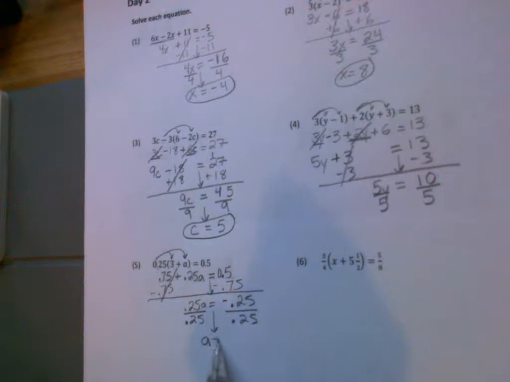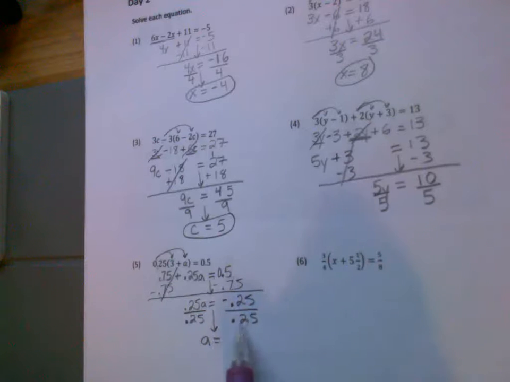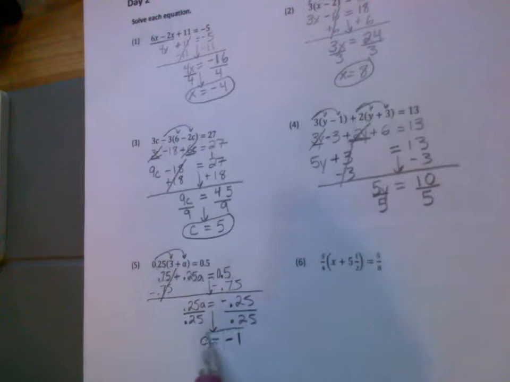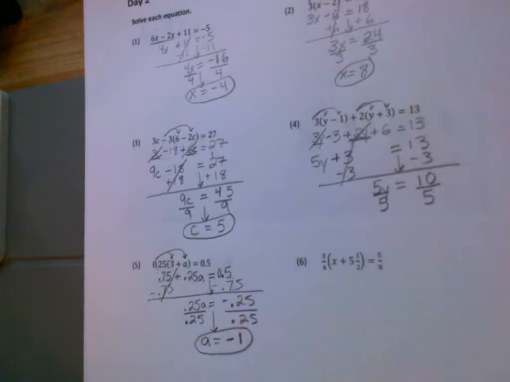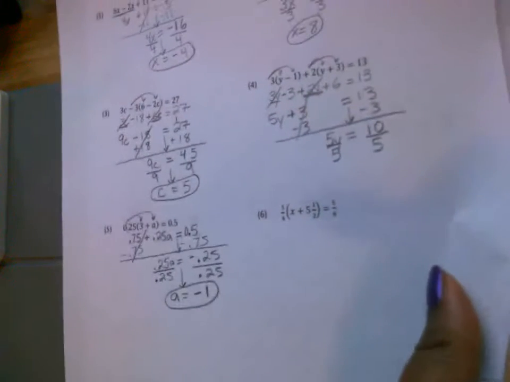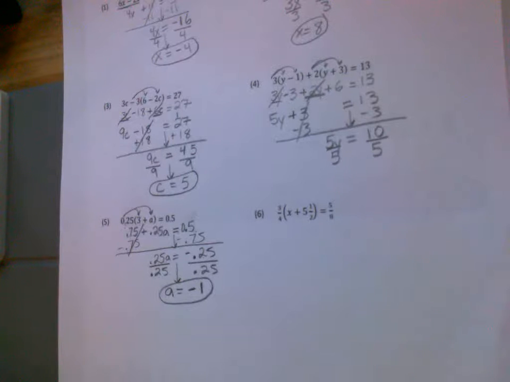Bring down my equal sign. Again, 0.25 goes into 0.25 one time, and a negative times a positive is a negative, so this is -1. Okay, let me bring this up a little bit so you can see it. Any questions about that part?